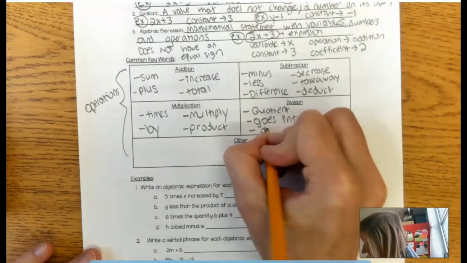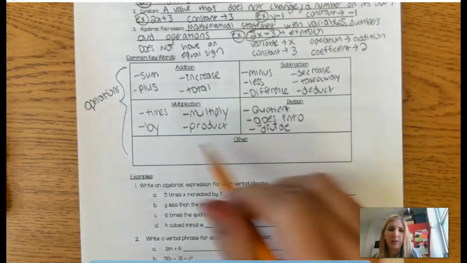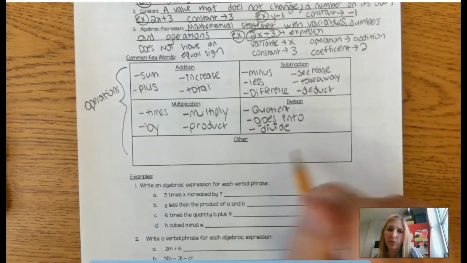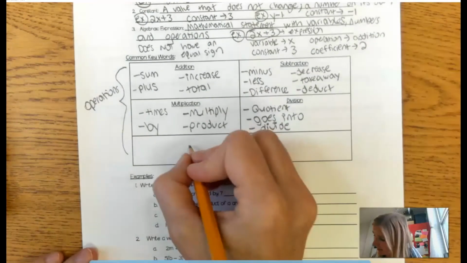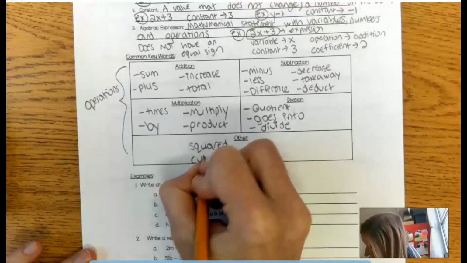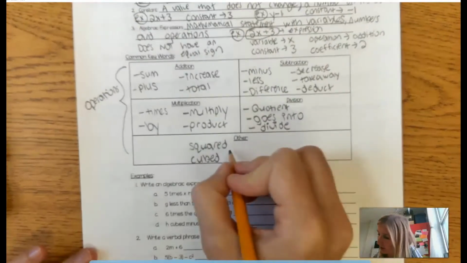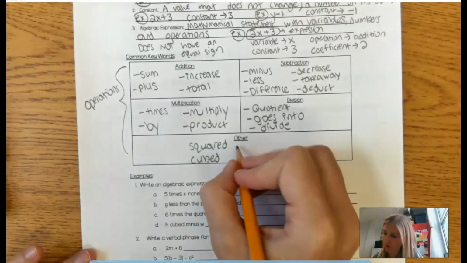And then obviously the word divide. All right, the only other 2 words I want you to consider here, and we'll get to these in a second, I want you to write down the word squared and the word cubed. So these are having to do with exponents.